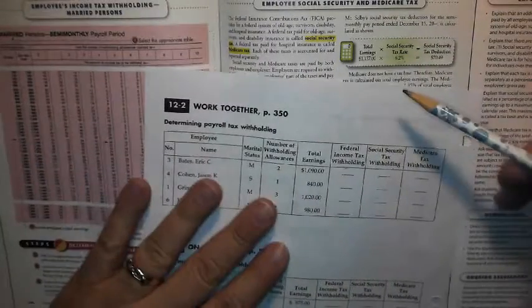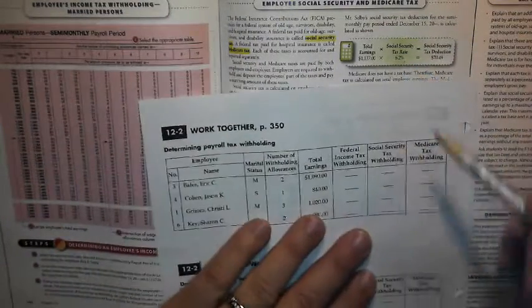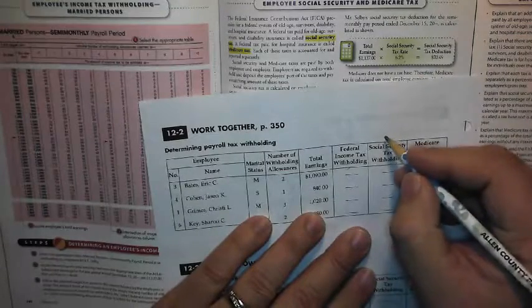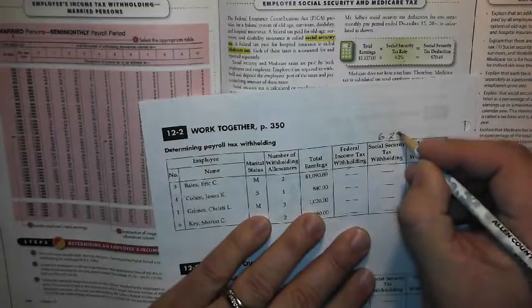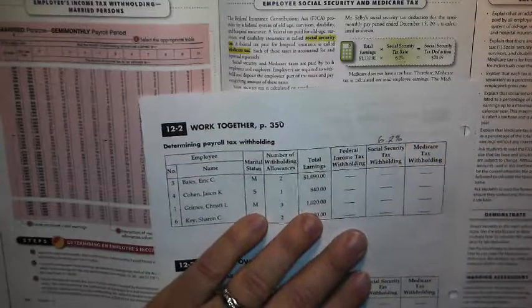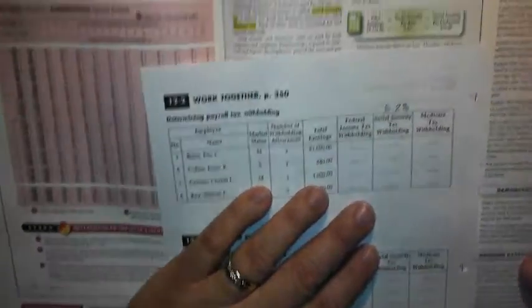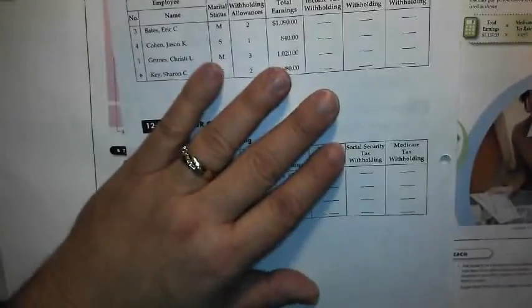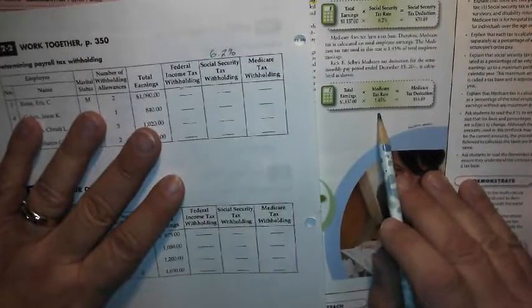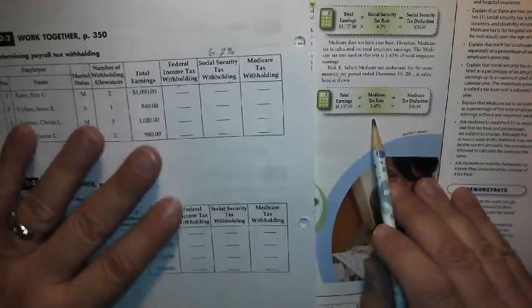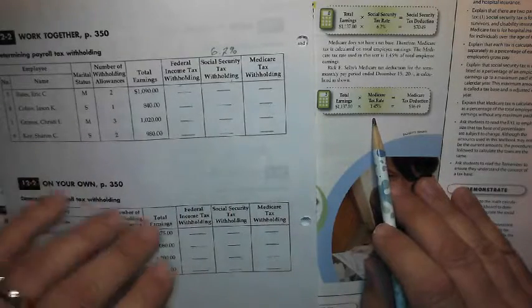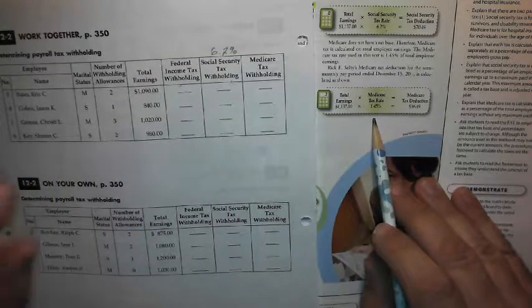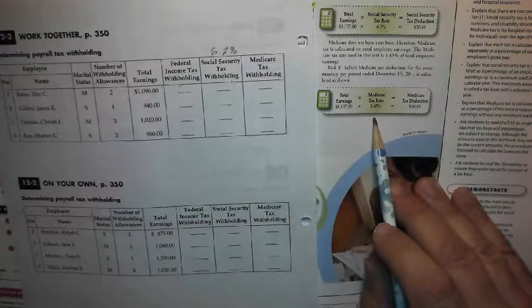Slide that down. 6.2%. So what could be done to make this easier is just write 6.2% up here at the top of your Social Security column. And then the next one, you should have your book out for this too, so you can follow along, because I know this is not the easiest to see. It's a tiny bit blurry.